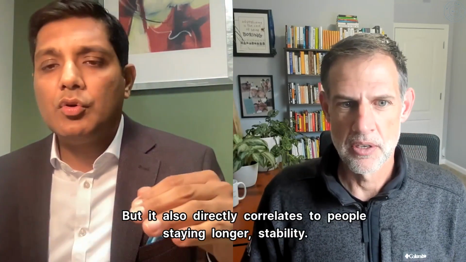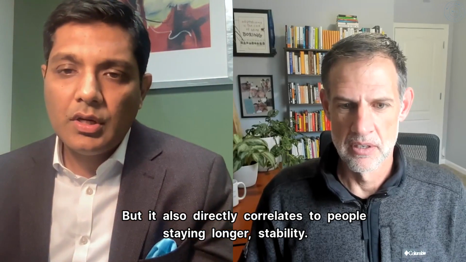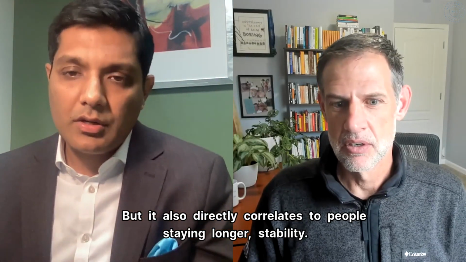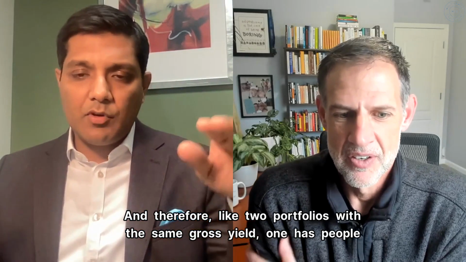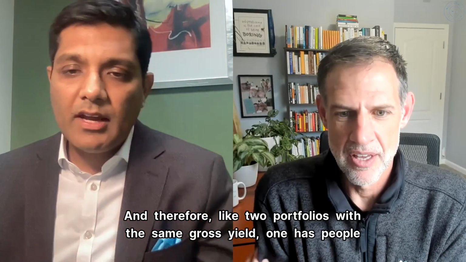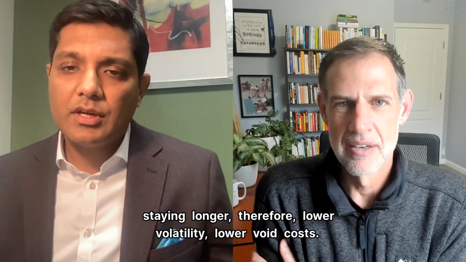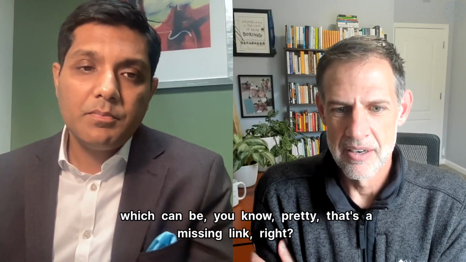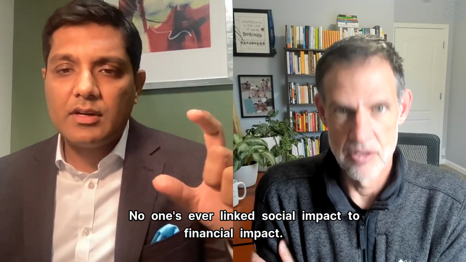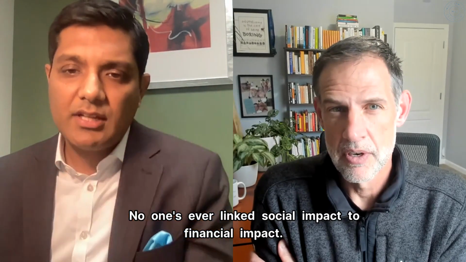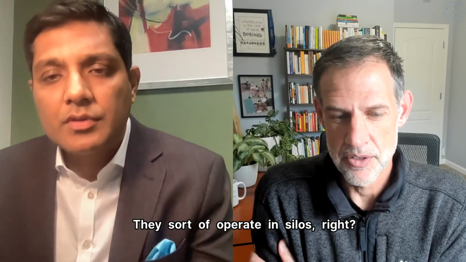But it also directly correlates to people staying longer, stability. Take two portfolios with the same gross yield. One has people staying longer, therefore lower volatility, lower void costs. That's the missing link. No one's ever linked social impact to financial impact. They operate in silos.